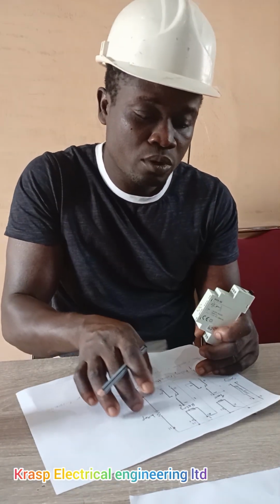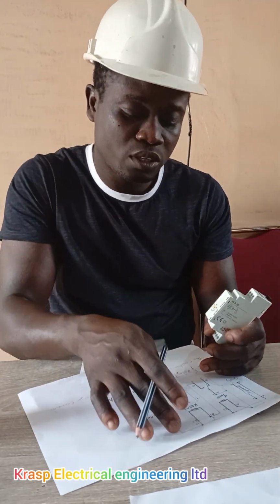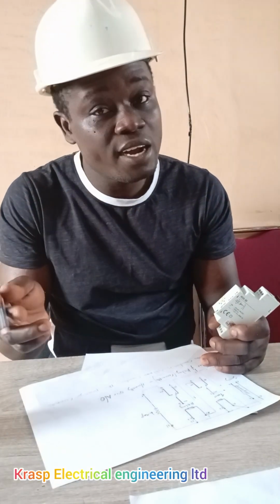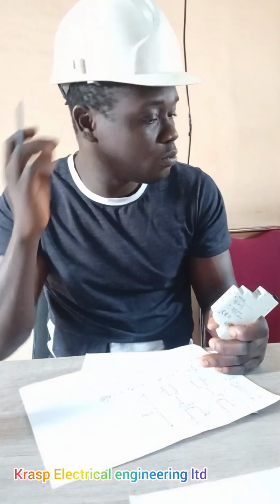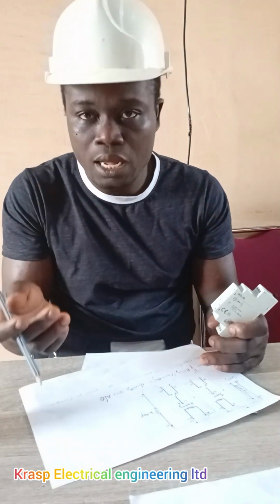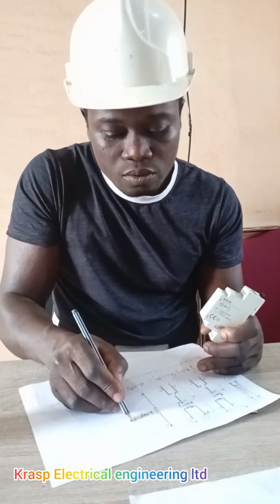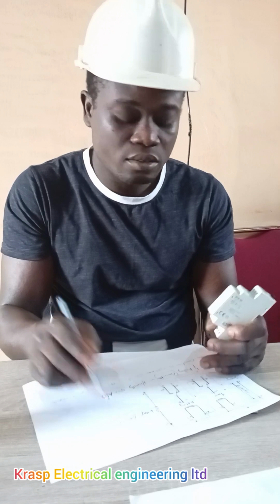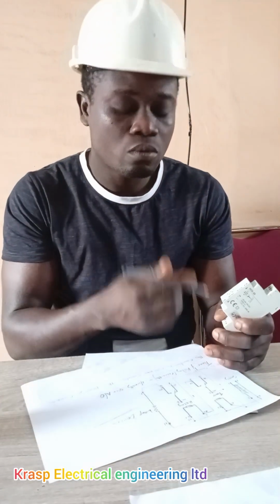Then I have my lamp beside here. I have my lamp at this end of the diagram, this is my lamp. So this lamp can signify anything. It may be a device, it may be a contactor, it may be a generator, it may be anything that we want to use it to control. So I just use it as a lamp so that we can all see what is happening.